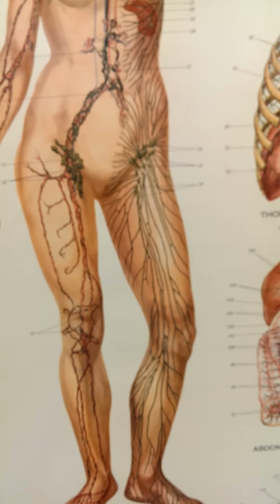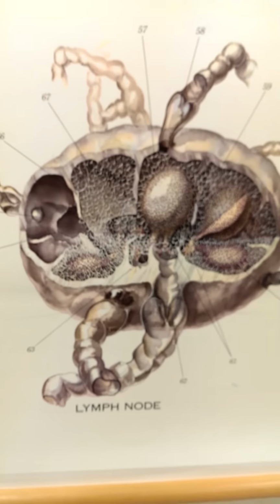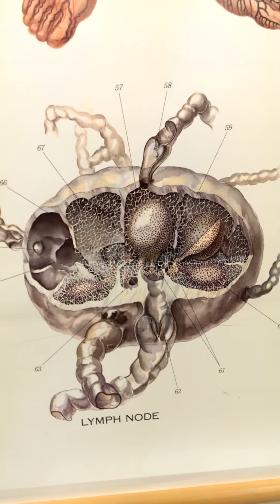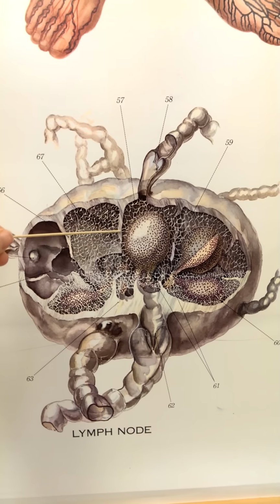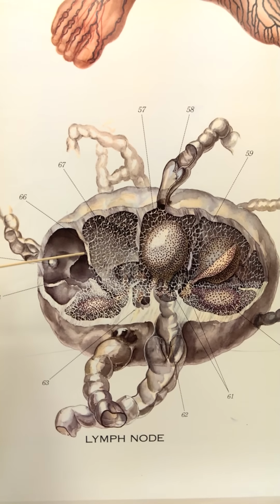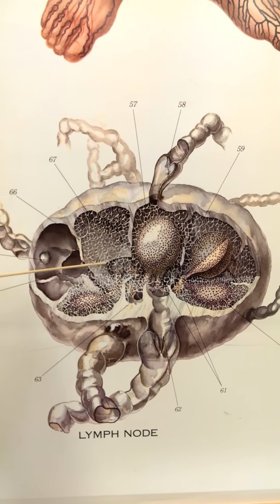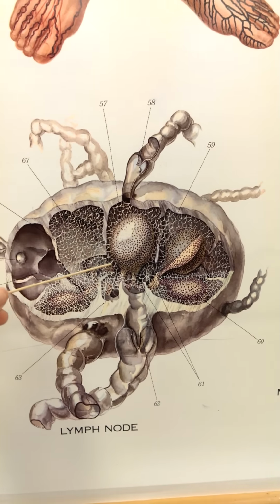Okay, also present on this chart, we have a fantastic image of a lymph node. So this is a lymph node. I can see the capsule. And I can see places where that capsule has invaginated inwards, forming walls or septa, and that septa is going to divide our lymph node up into nodules. So here's a nodule. There's another nodule here.